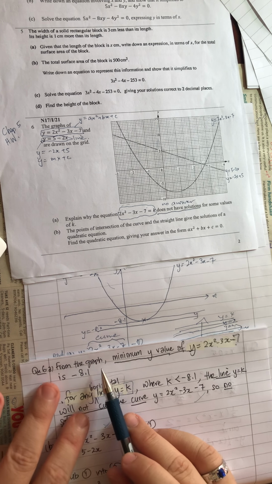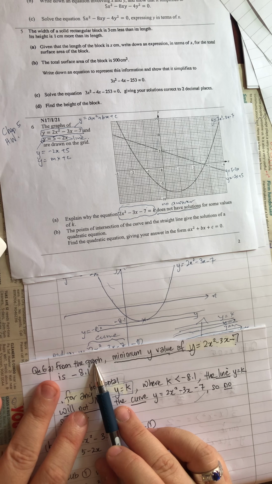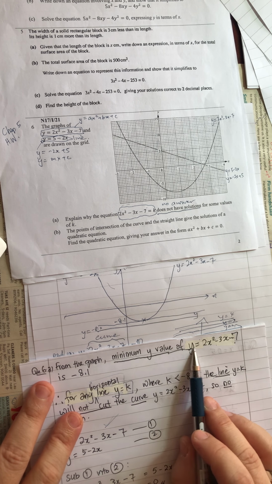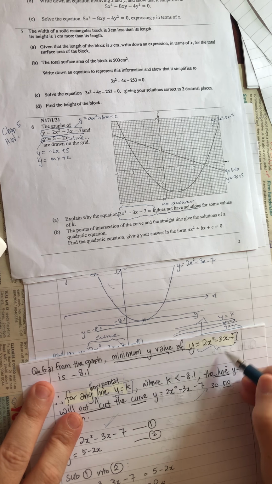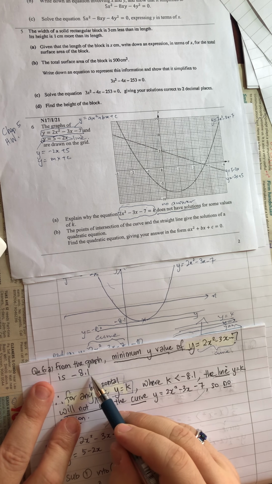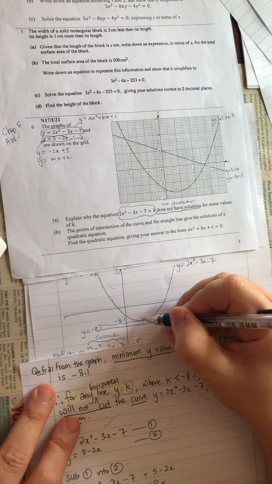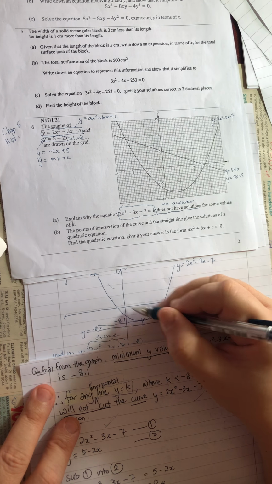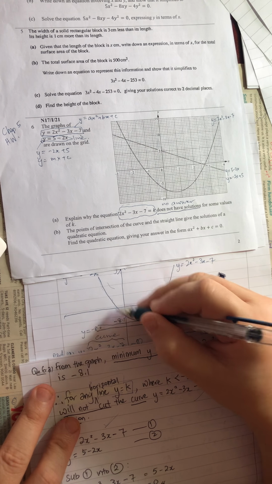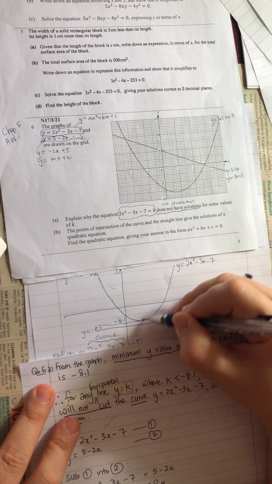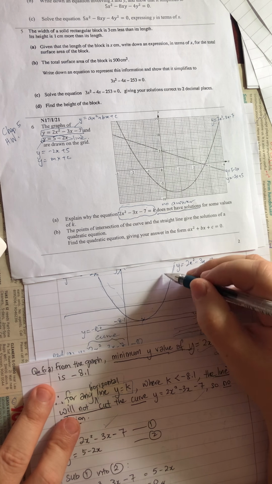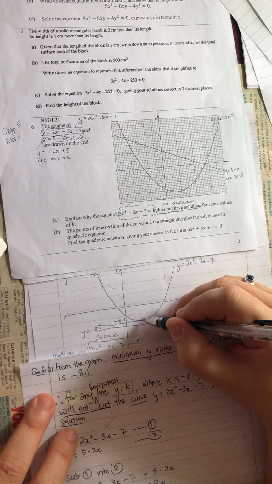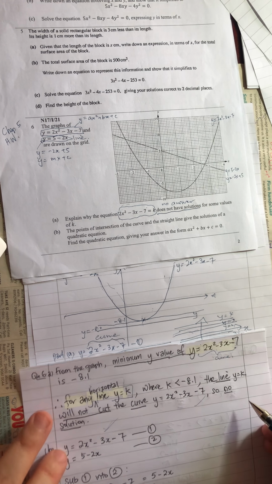Okay? And this is the other working that you need to show. You need to tell people that the minimum y value of this curve is minus 8.1. See, the minimum value is minus 8.1. No other value is smaller, for this curve, than minus 8.1. Of course, this is an estimate because you are drawing a graph. The real value is actually minus 8.125. But don't worry, based on this graph, it's about minus 8.1.